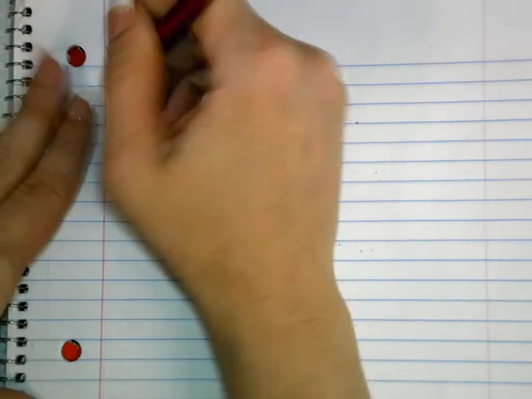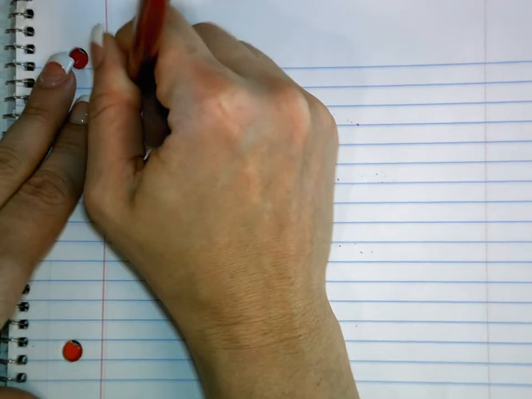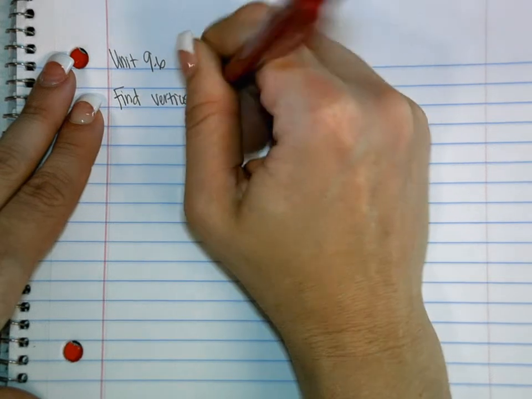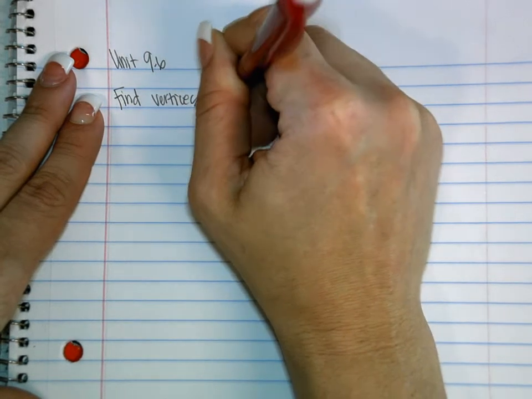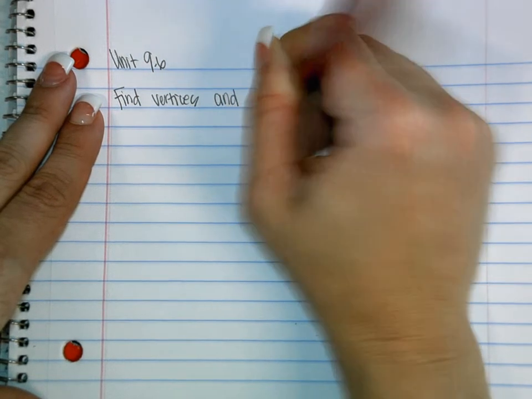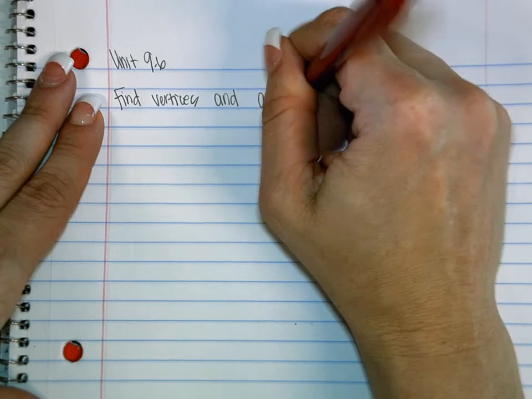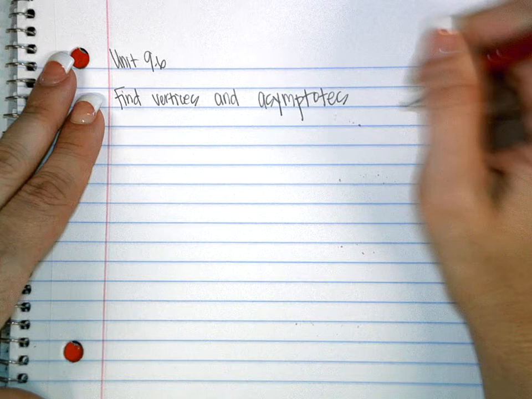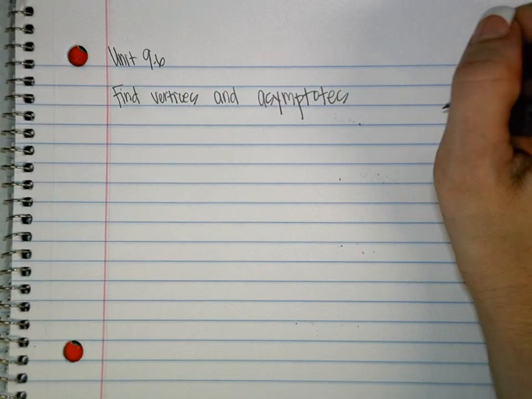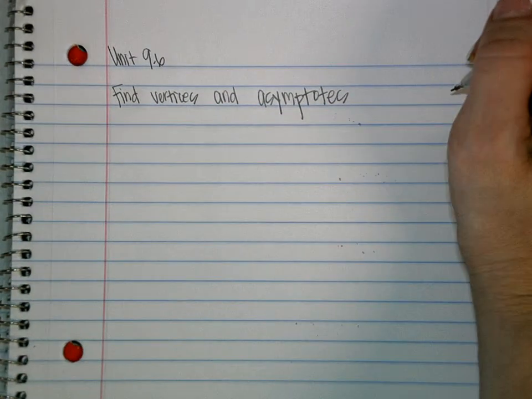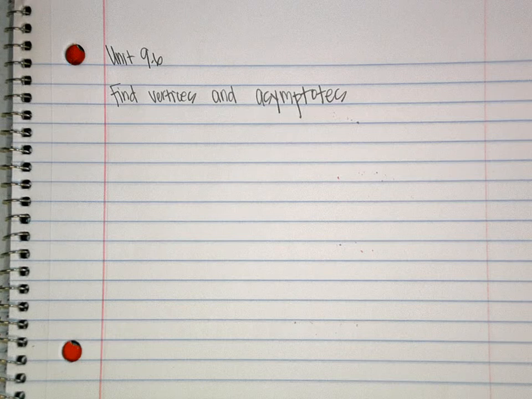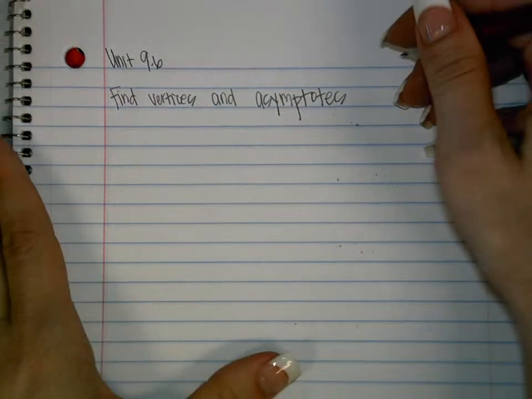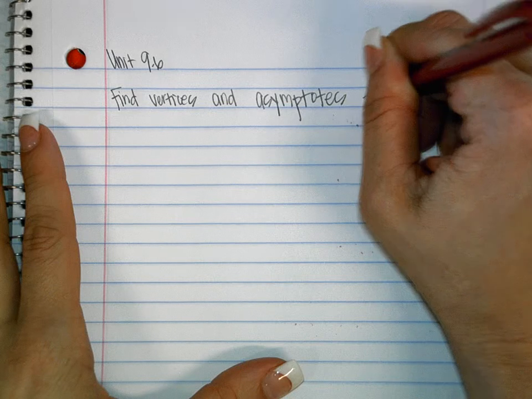Unit 9.6, okay? We're going to be working on find vertices and something called asymptotes. You spell it ASYMPTOTES. Find vertices and asymptotes for a hyperbola.